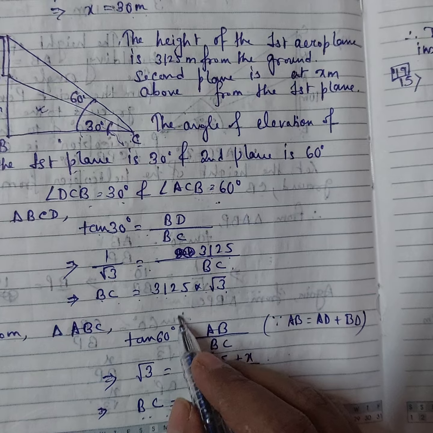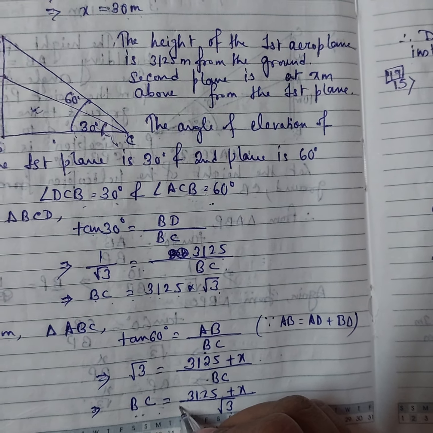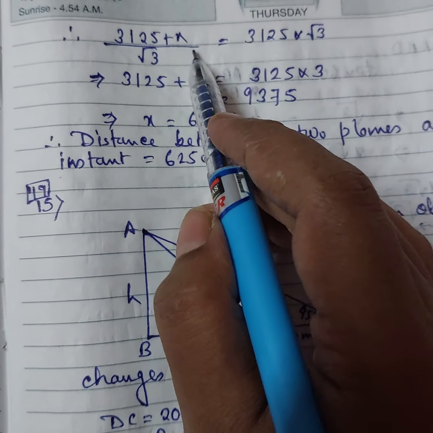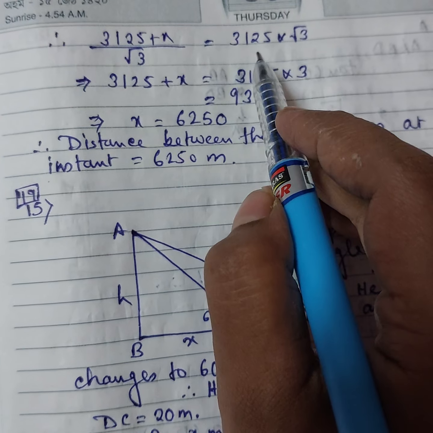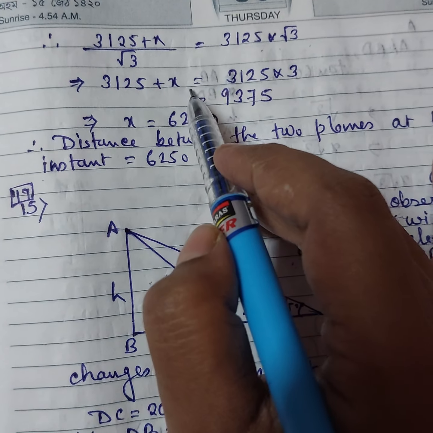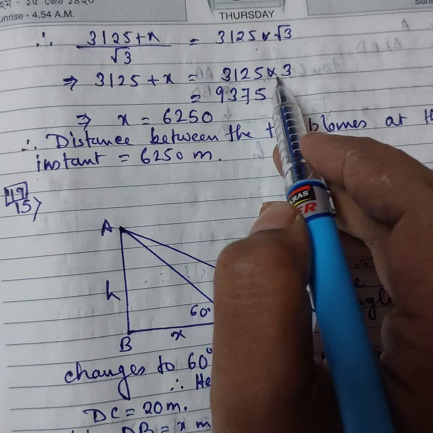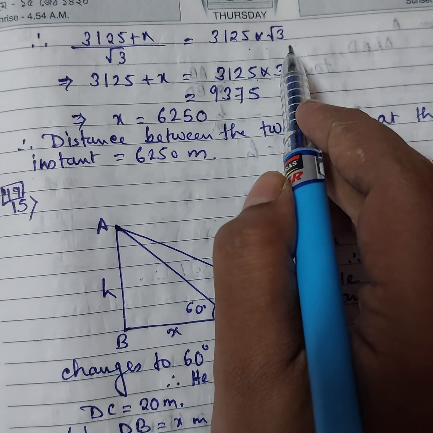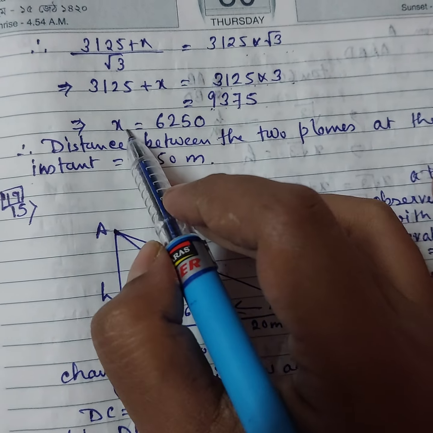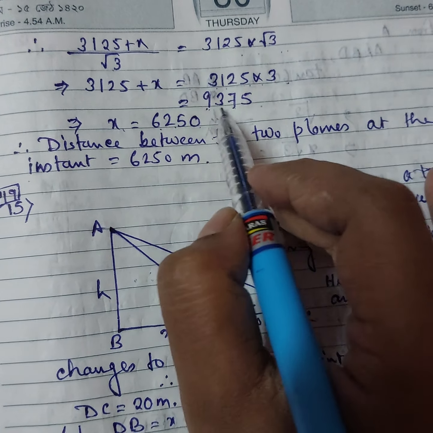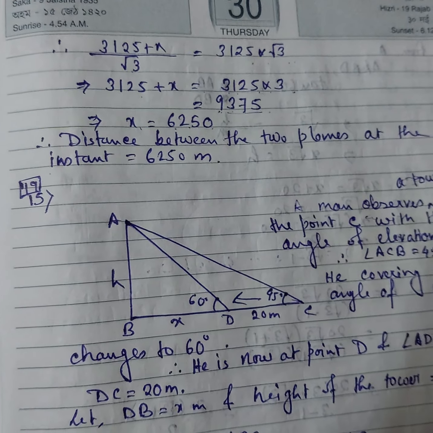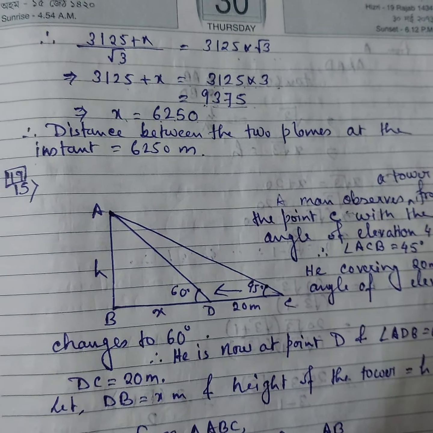Now again equate this to BC, so we will get the value of x. So 3125 plus x by root 3 is equal to 3125 into root 3. That implies 3125 plus x equals 3125 into 3, if this root 3 is multiplied to this root 3. So it will be 9375. So x will be 6250, this minus this. Okay, so the distance between the two planes will be 6250 meters. Okay, hope you can understand.